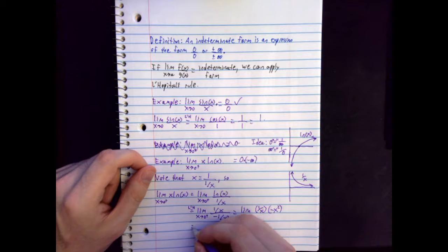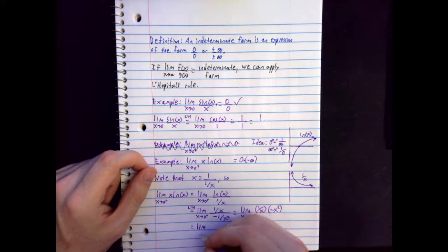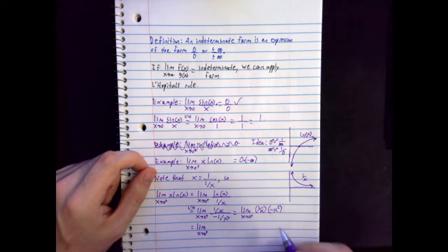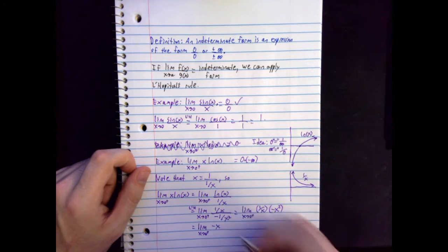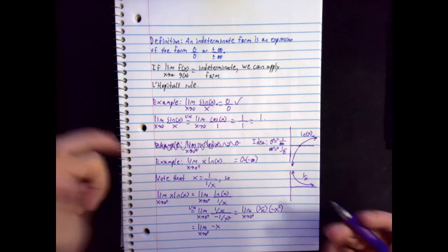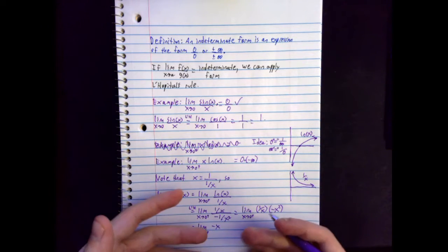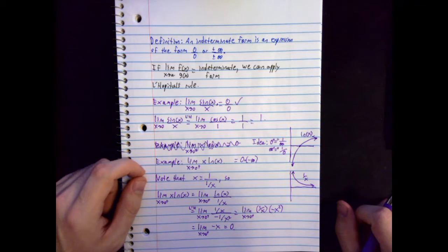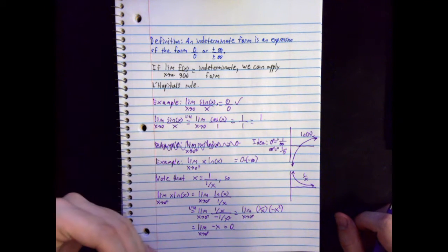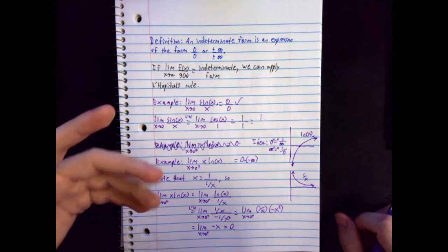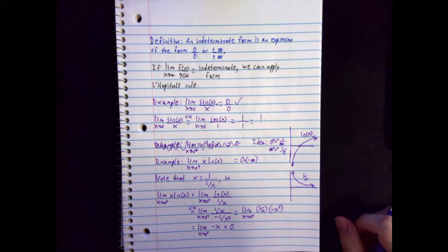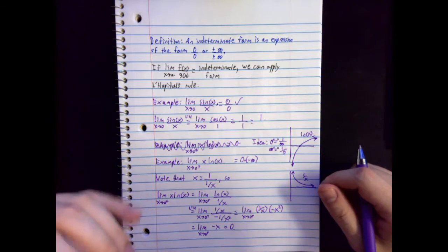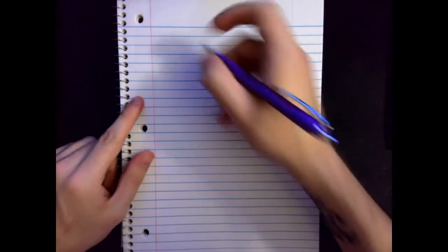And now we simplify this. This is the limit as x approaches 0 from the right. This is just negative x, because negative x squared divided by x is just negative x. And now we have a continuous function at 0, and so we get 0. Okay? So that's how you can do this sort of limit with L'Hopital's rule. I want to do one more example to show you the range of limits that you can compute with this. So last example.